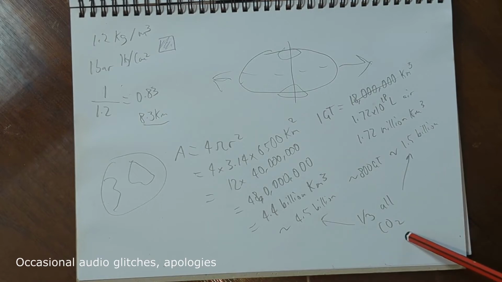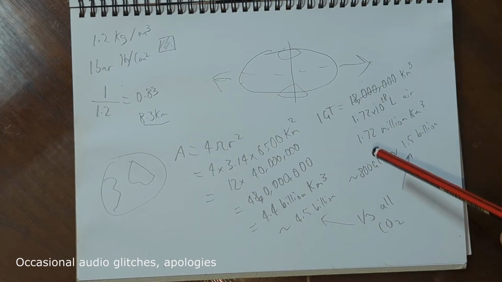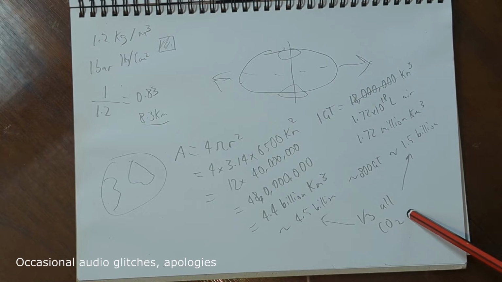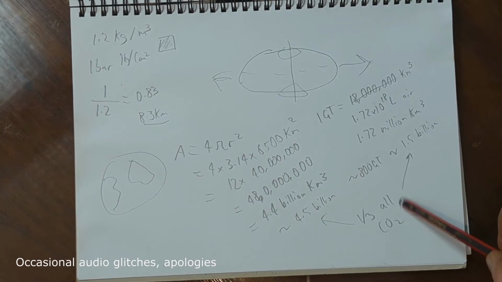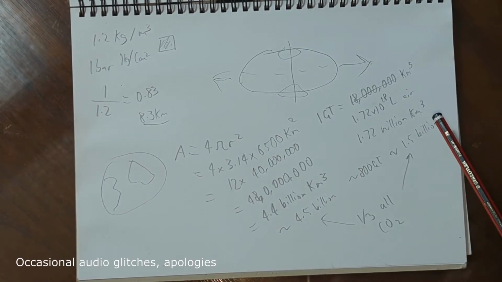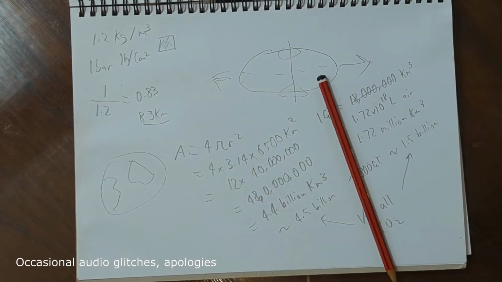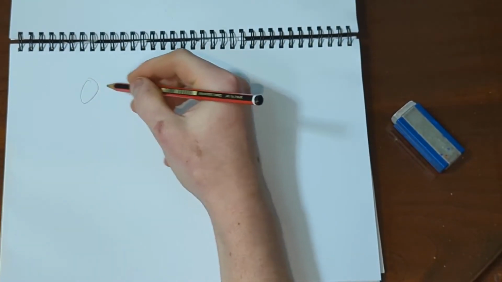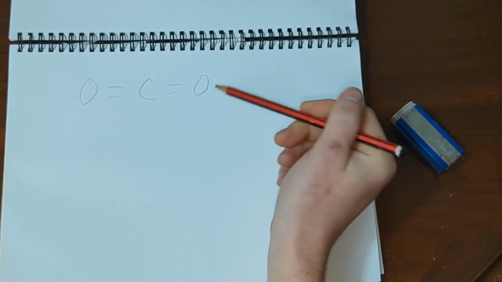Now, of course, the only other times in the past where so much CO2 would have been added would have been from things such as volcanic eruptions, which are correlated with mass extinction events. So, yeah, this is bad. This is really bad. So, as mentioned before, CO2 is made up of oxygen, carbon, oxygen.